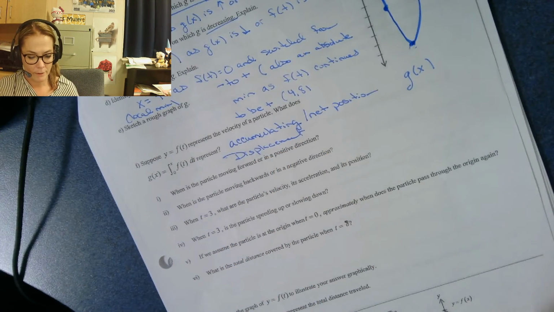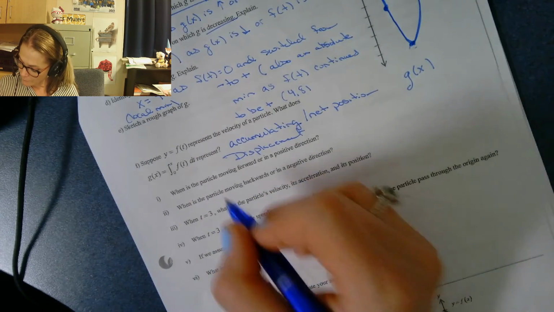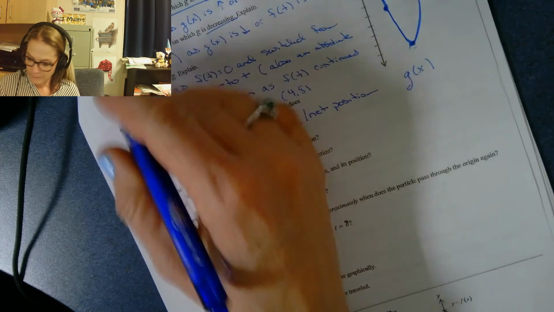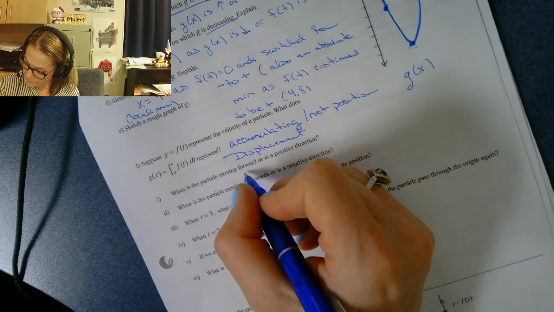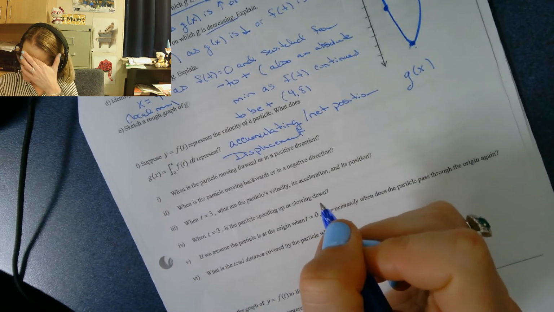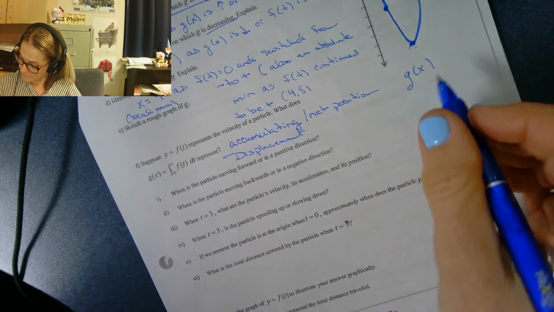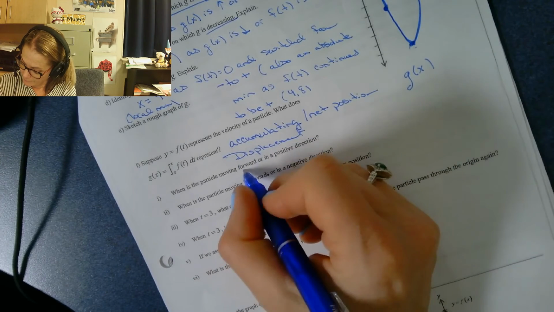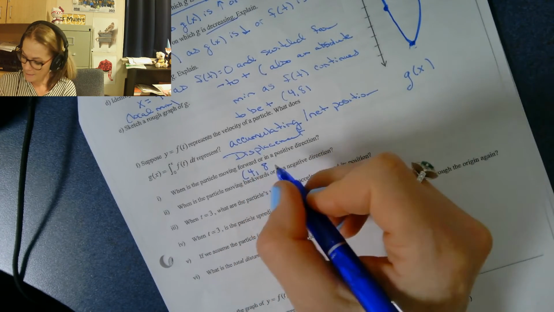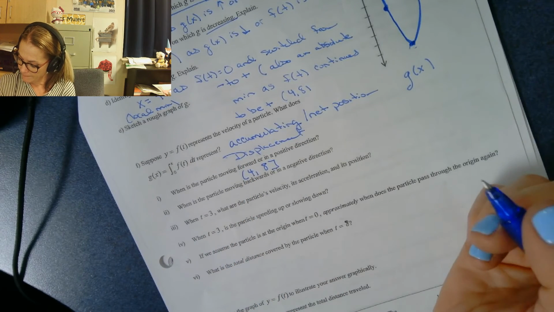When is the particle moving in a positive direction? Well, same as when it's increasing. When we're increasing, I'm going to use open intervals here, 4 to 8, but I'm going to close the endpoints now.